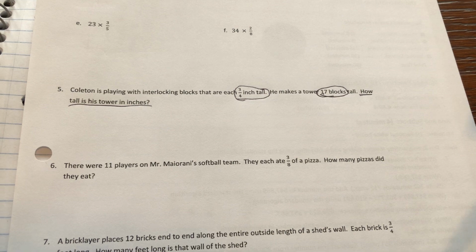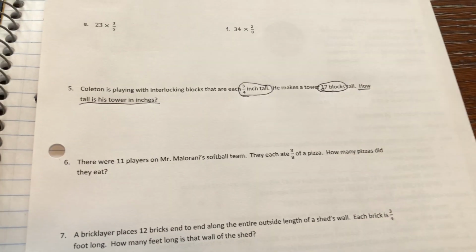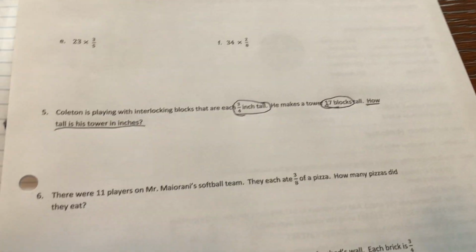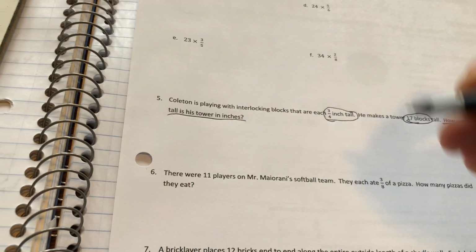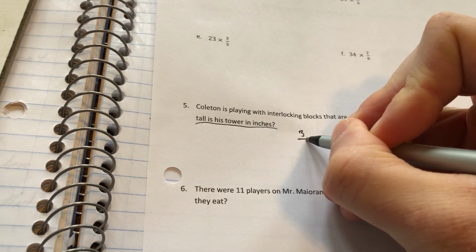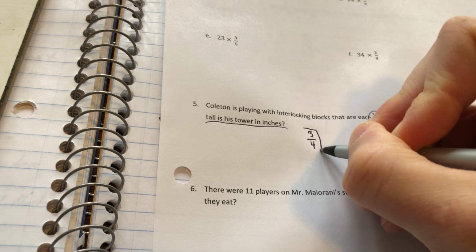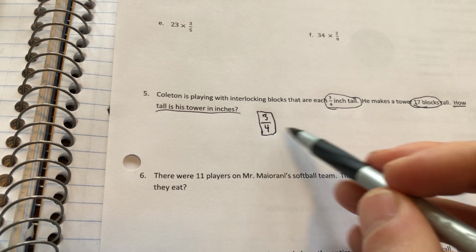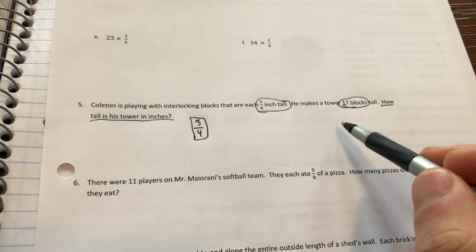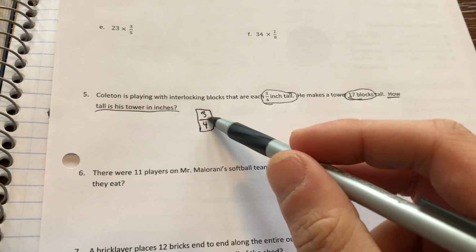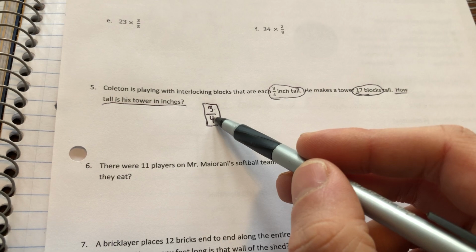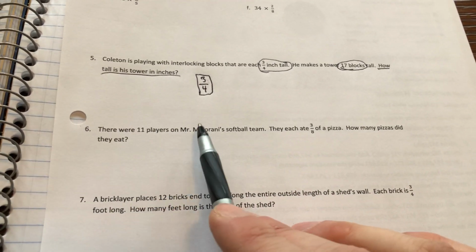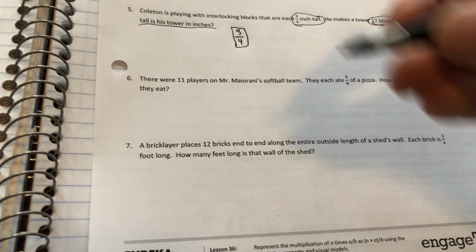Awesome. Welcome back. Let's see how we did. So we know one block is 3/4 inches tall, and we got 17 of them. Rather than write out 17 different blocks that are 3/4 inches tall, I'm just going to use what we've learned with multiplying fractions.